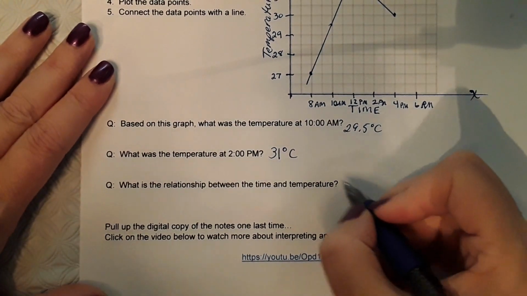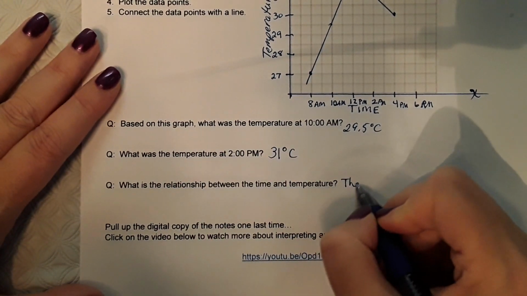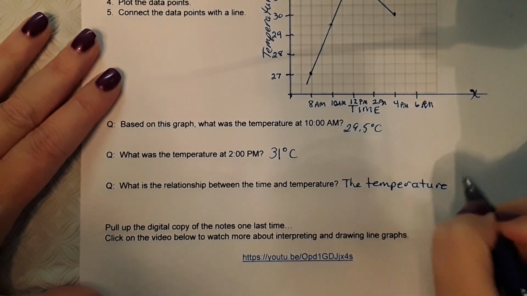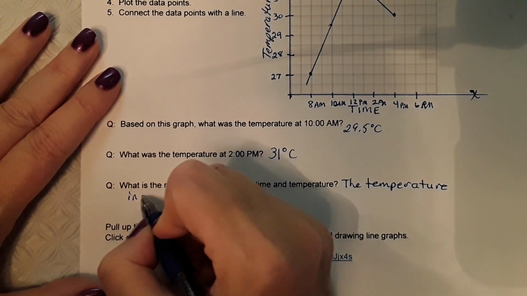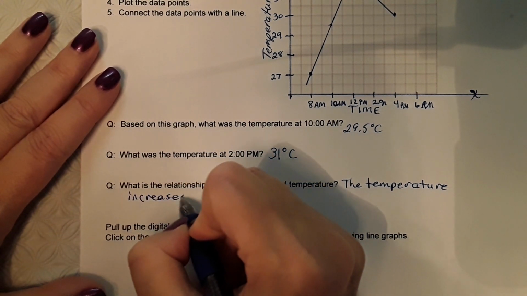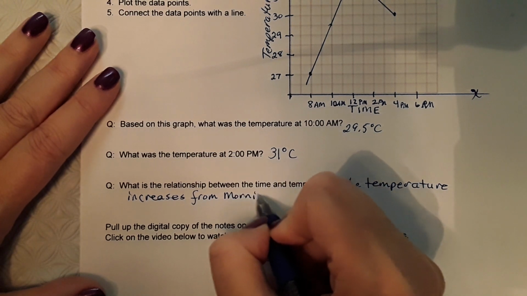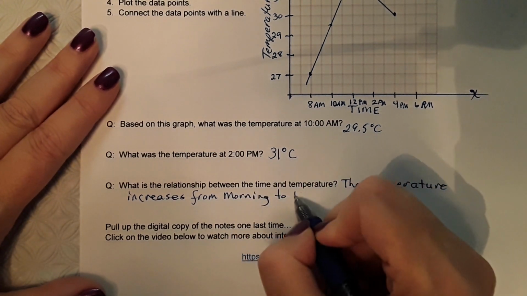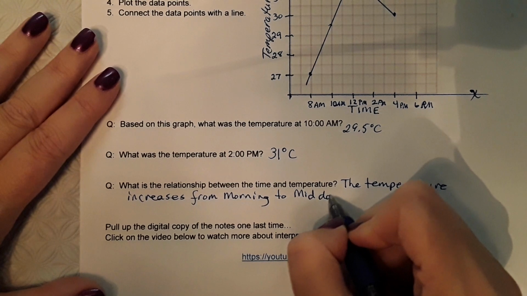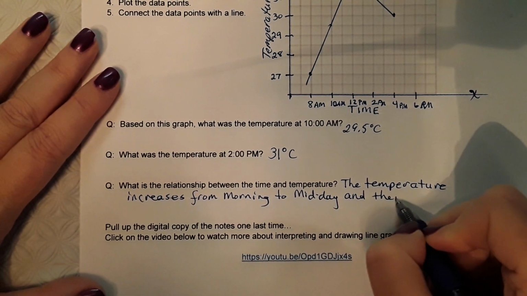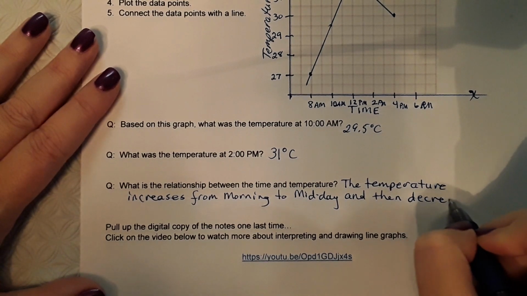So, what can we say about the relationship between time and temperature? We can say the temperature increases from morning to midday and then decreases.